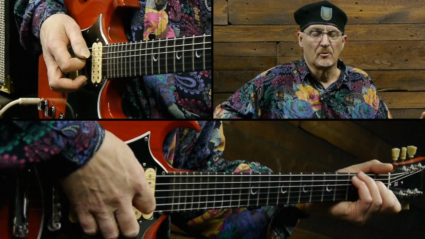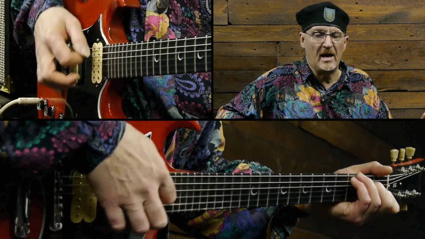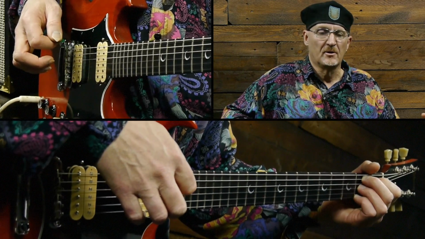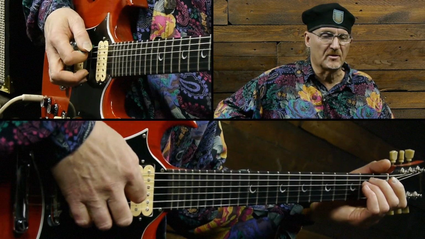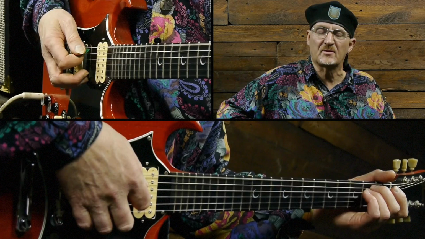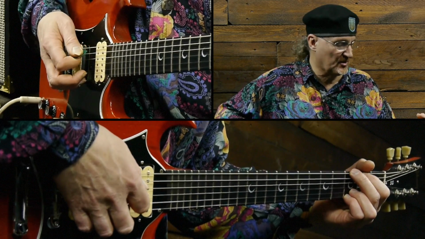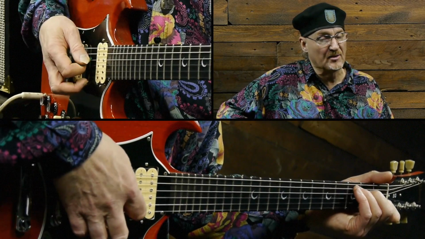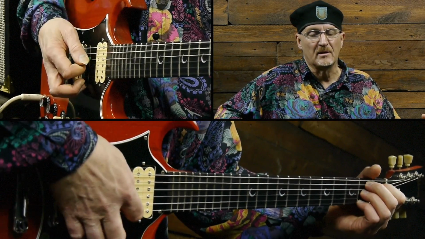C, 1, 2, and B, 3, 4, and. So you find the root notes of these chords. For the E minor, it's on the 6th string. For the G, it's on the 6th string. For the A, it's on the 5th string. For the C, it's on the 5th string. And for the B, it's on the 5th string.